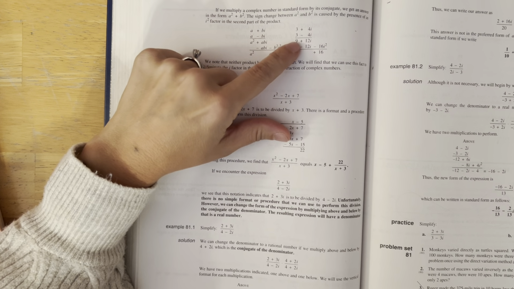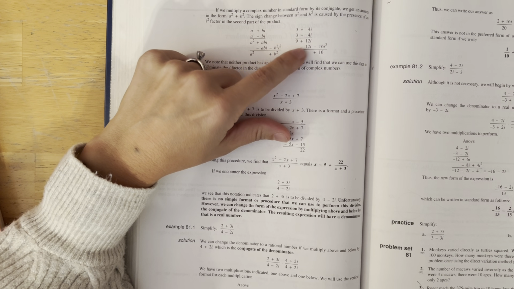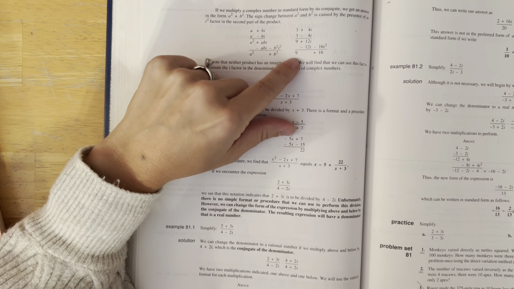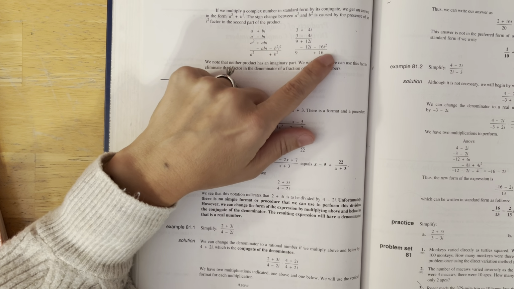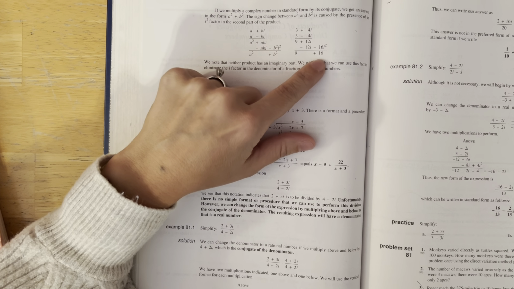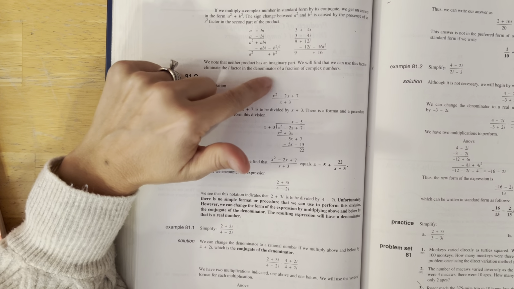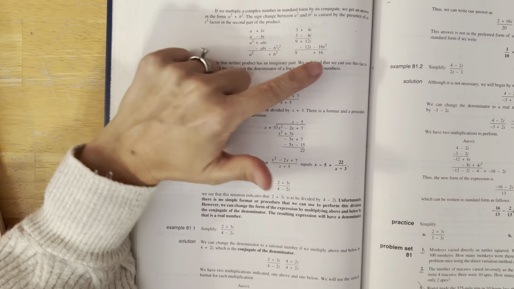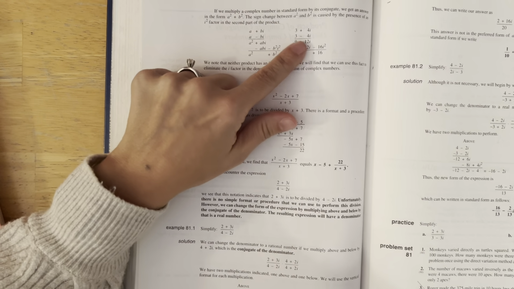If we get 12i minus 12i, that cancels out, so we have 9. Then -16 i squared, and i squared is the same as -1, so -16 times -1 becomes +16, so then 9 plus 16. So you've got to remember that i squared equals -1 when you end up multiplying conjugates of i.